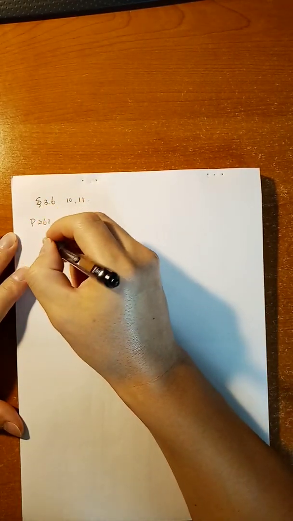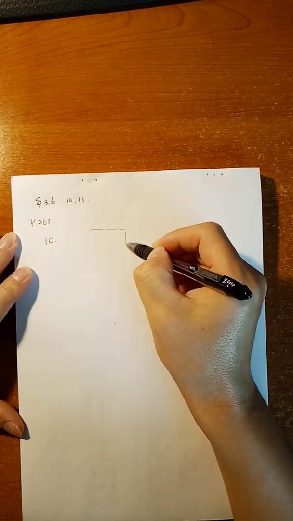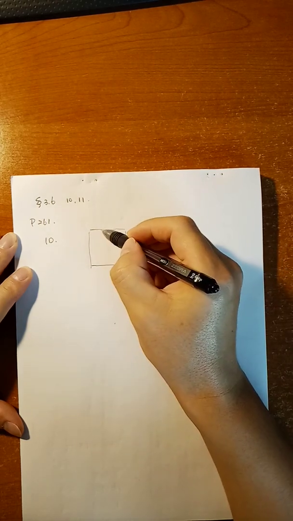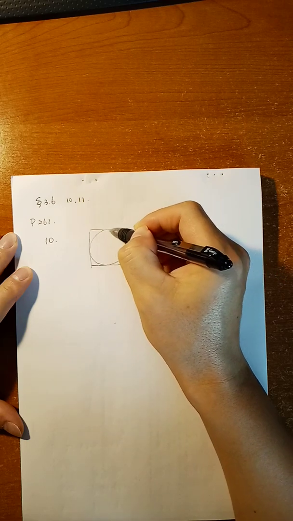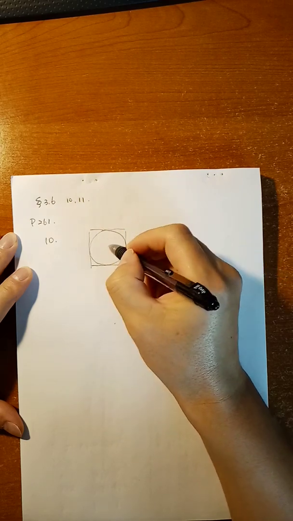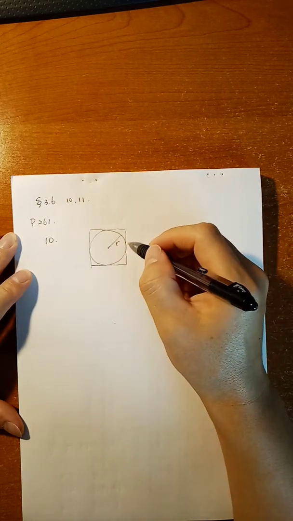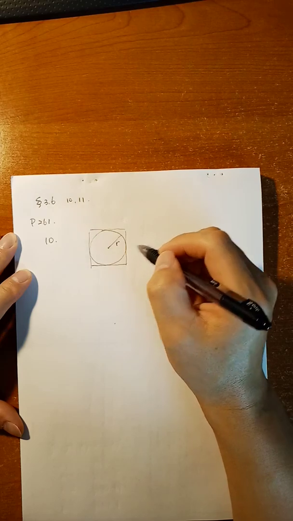In section 3.6, 10 and 11, on page 261, problem 10 says you have a square. Inside the square, you draw a circle inscribed in the square. The radius is r. So a circle of radius r is inscribed in a square.